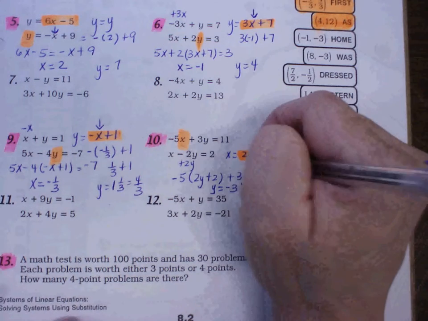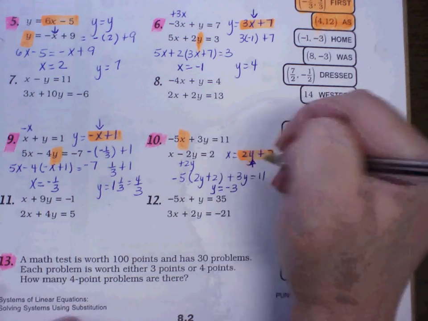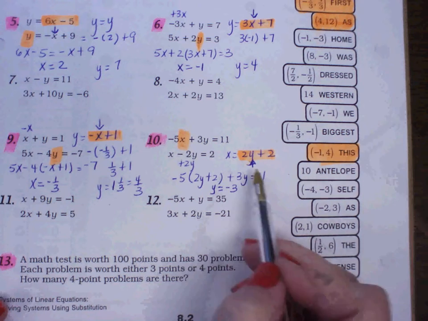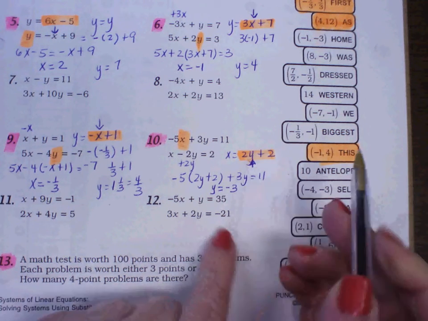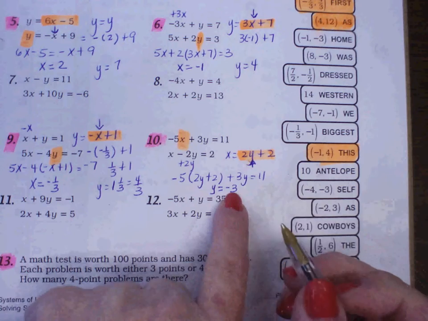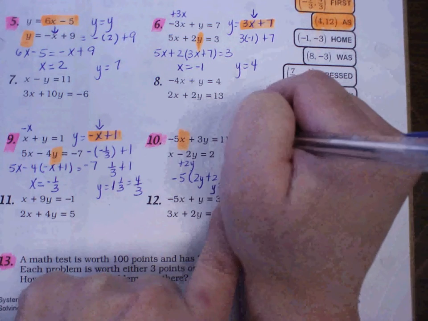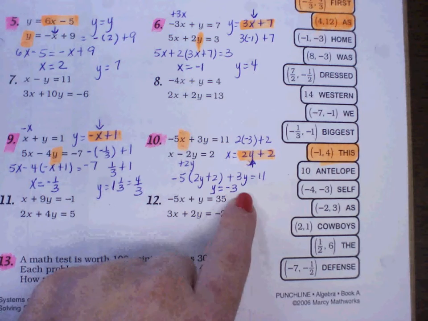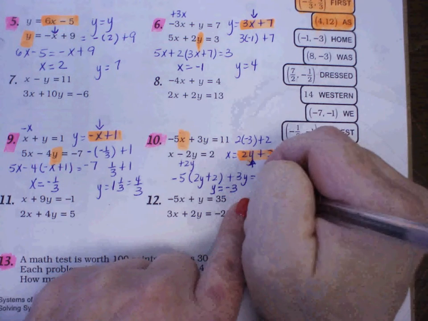All right. So now we're going to come over here and plug in that -3, right? So that will be 2 times -3, which is -6. And -6 plus 2. All right, so what's my point, babies? -4 and -3. Where is it? I don't see it.